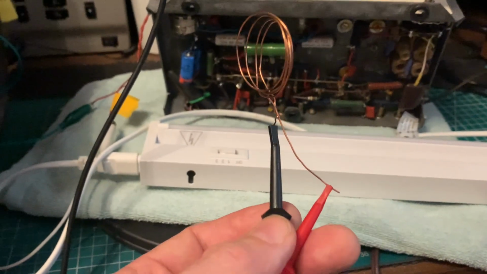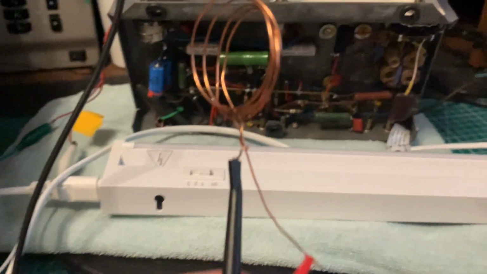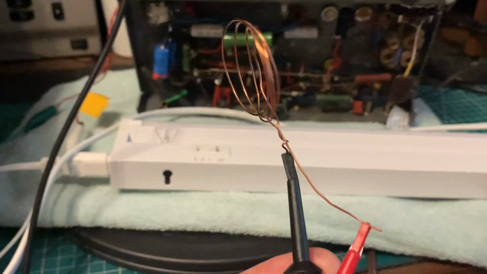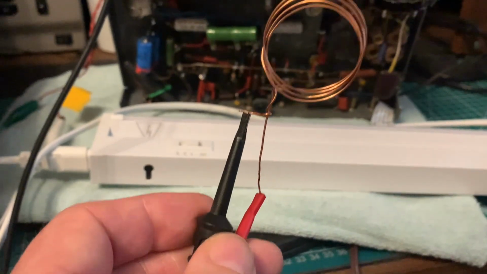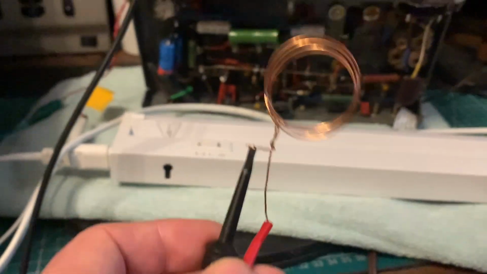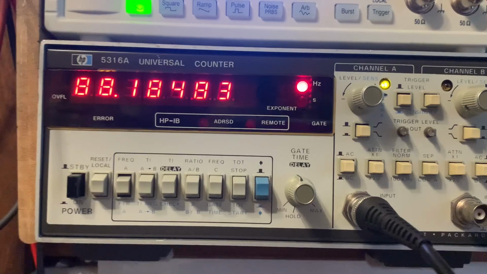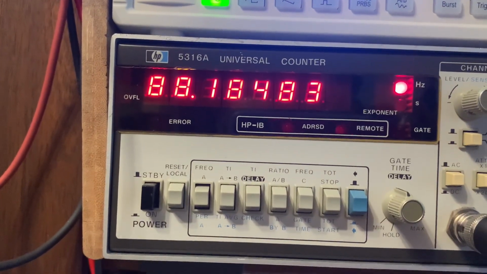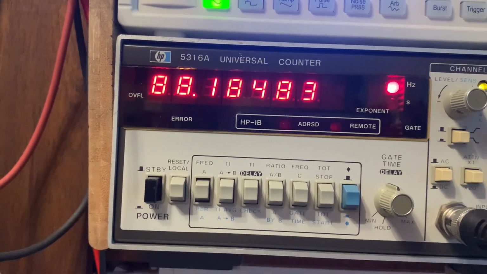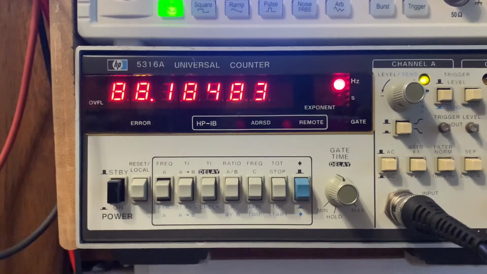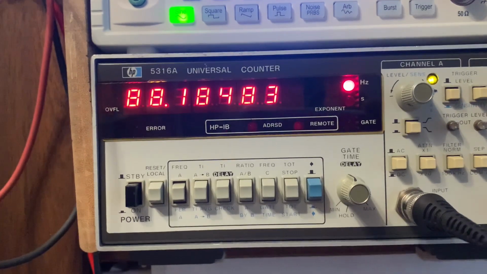Okay, so I've taken the same cable. I've just put in this homemade sniffing coil. It's a couple of turns of enameled wire across the connector. That cable is then plugged into the counter, which is just free running at the moment, 88 hertz or whatever it is. I'm going to reset it, and then we're going to see if we can sniff the local oscillator from the radio down on those coils.